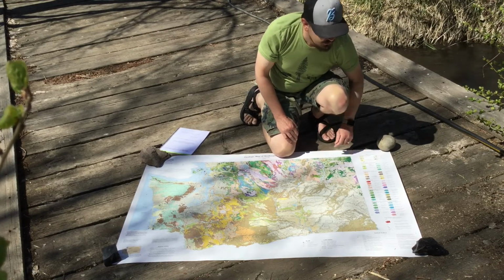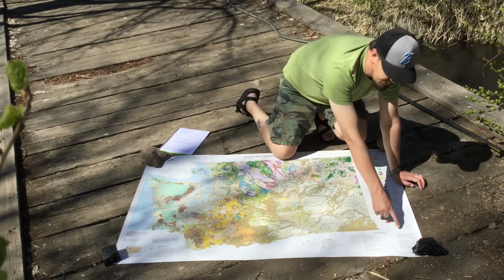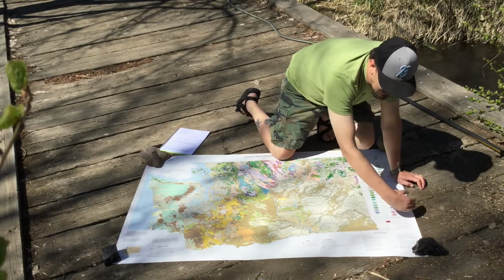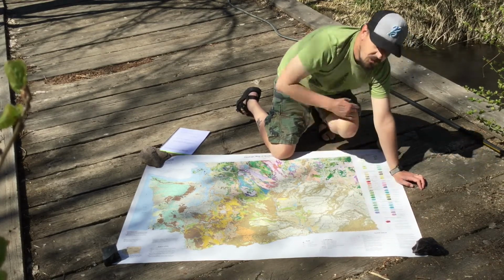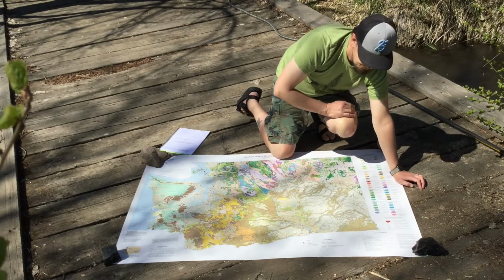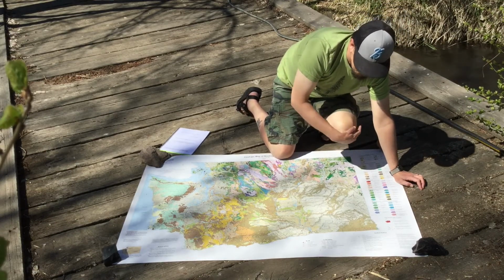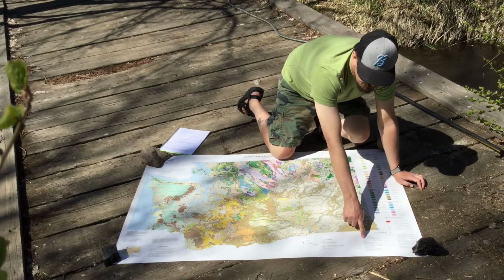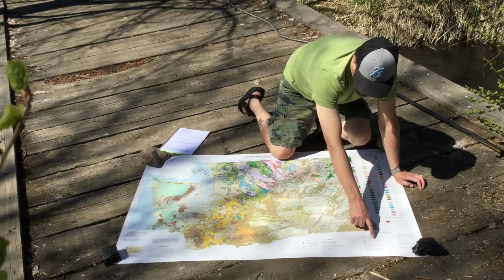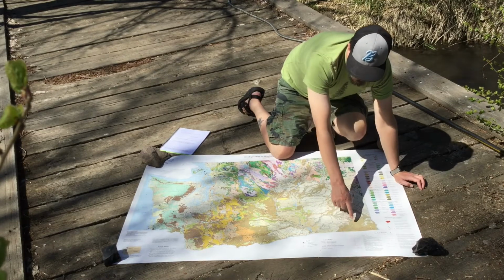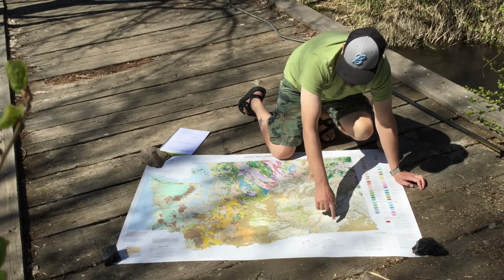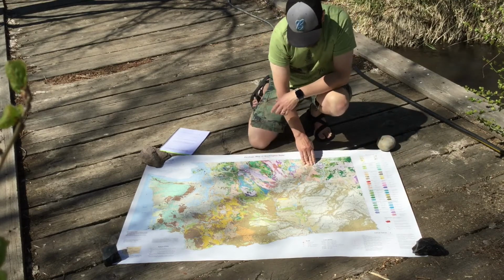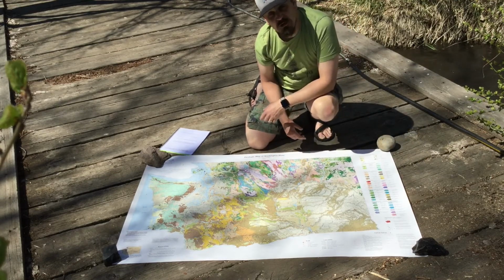A couple other things, some more symbols down here in the lower right-hand corner of the map. There's some different lines that show types of faults and what they mean. There's some lines that show folds. Then there's some highways. And I think that's about all you really need.